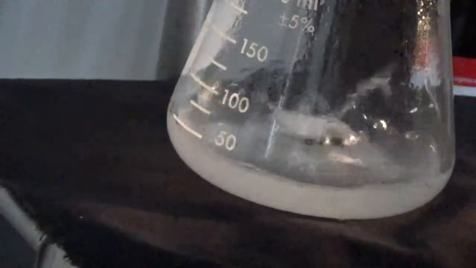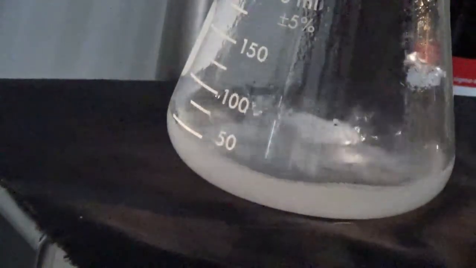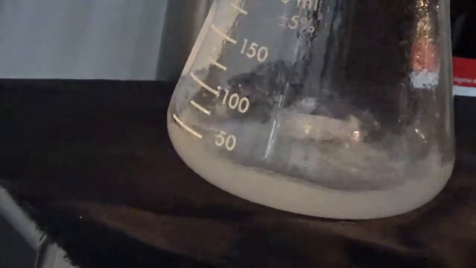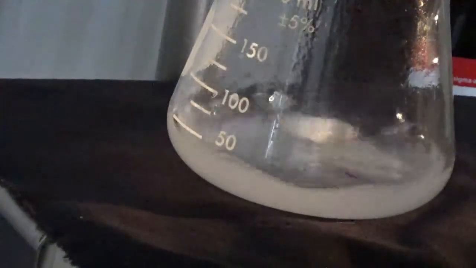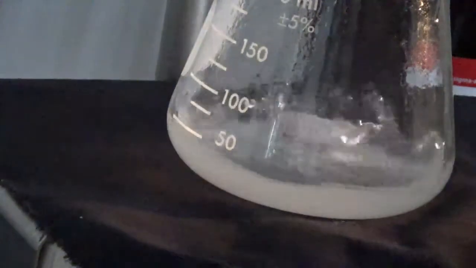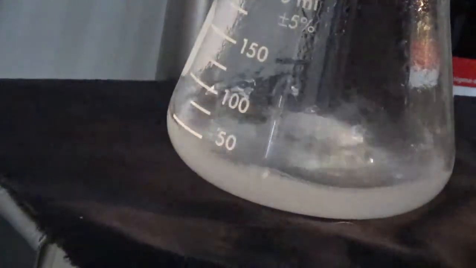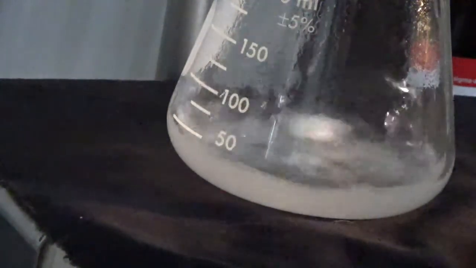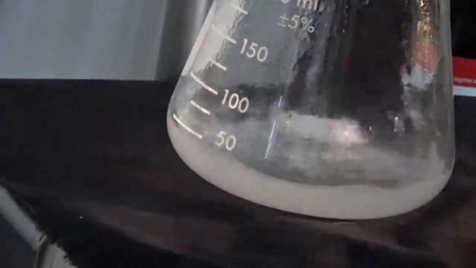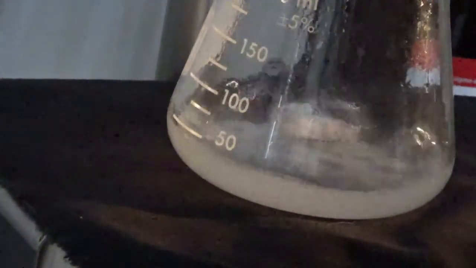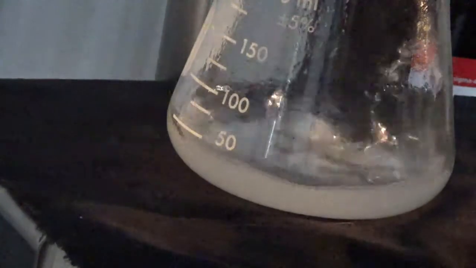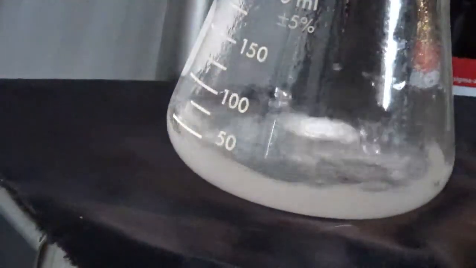And so what we're looking for is for this cloudiness to become clear. That's the turbid point. And I've heard that the first one for this experiment is a little difficult to see. So we'll see. It still looks cloudy to me. Of course, not very much has dripped in. Drop. I don't even know if you can see it. Another drop. Drop, drop, drop. I'll put 5 of them and I'll stop it. That is still cloudy.